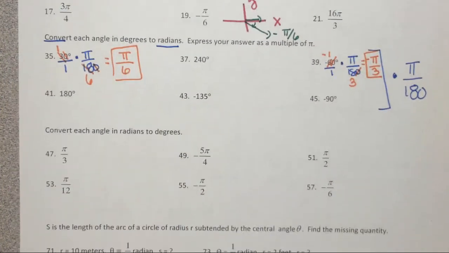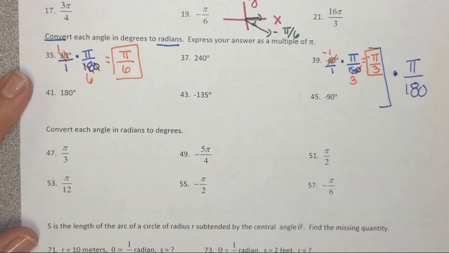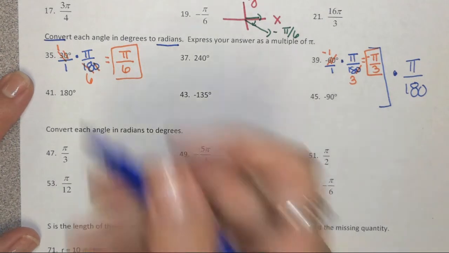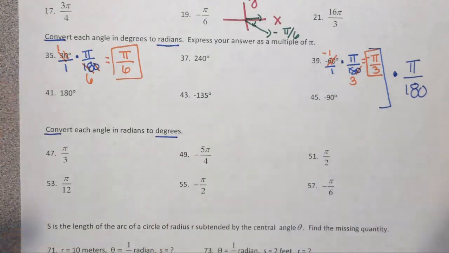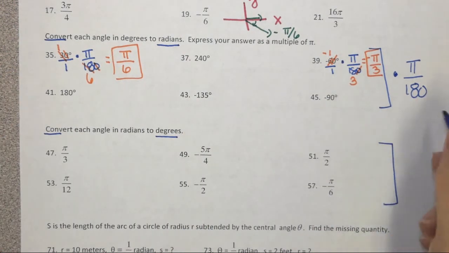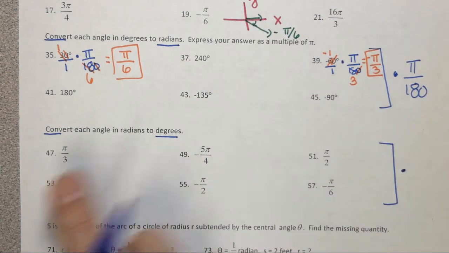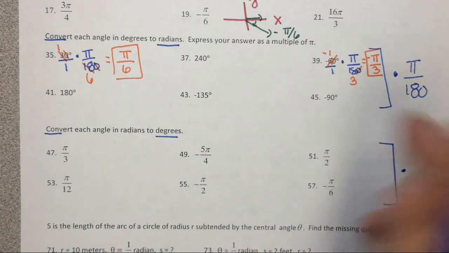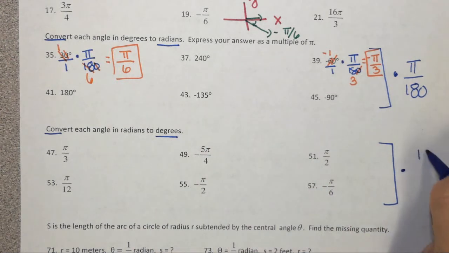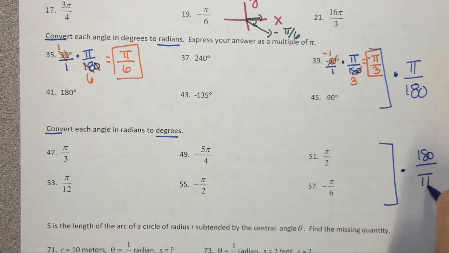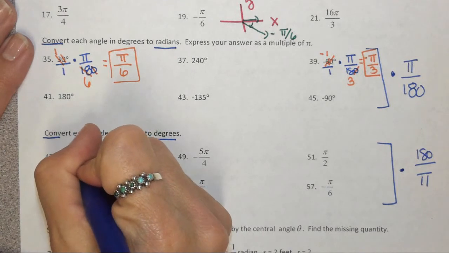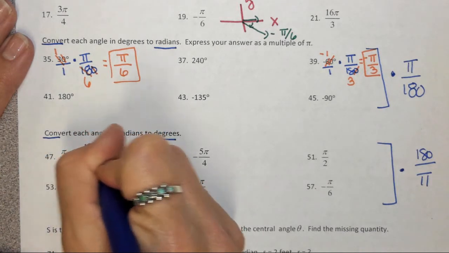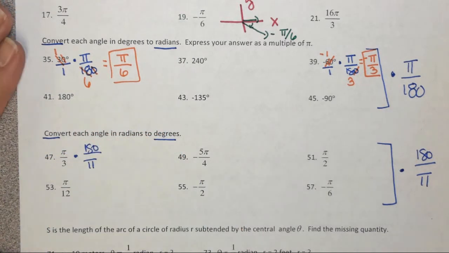When we're doing the next section, 47 through 57, they want me to convert each angle in radians to degrees. So this time I'm going to go the opposite way. I'm going to change these pi answers to all be in degrees, which means I'm going to multiply by 180 over pi instead. So let's go look at 47. I'm going to put times 180 over pi.